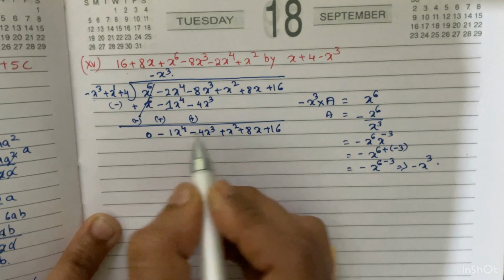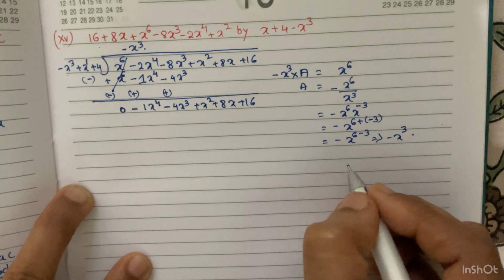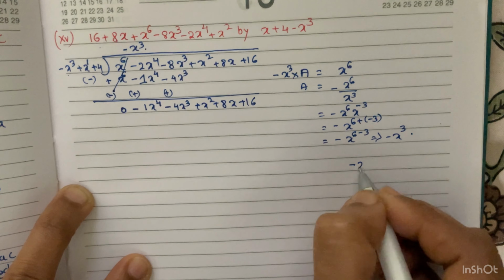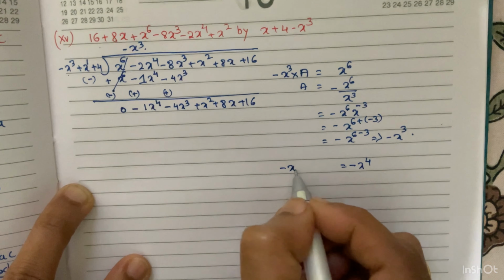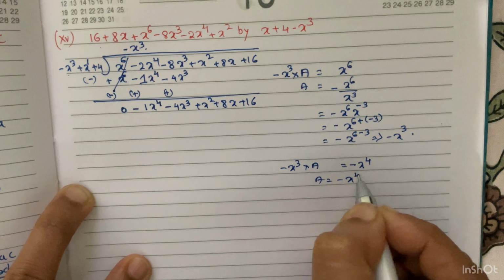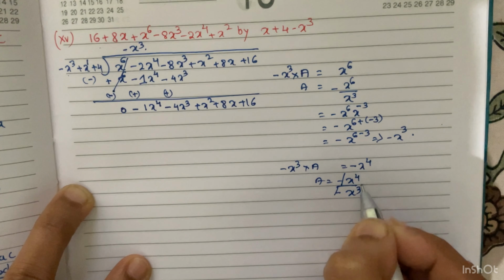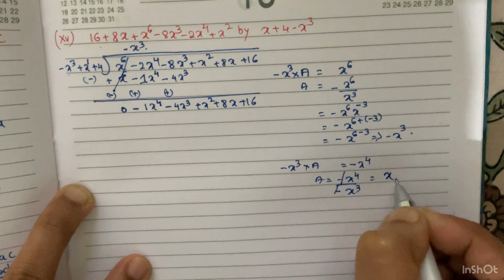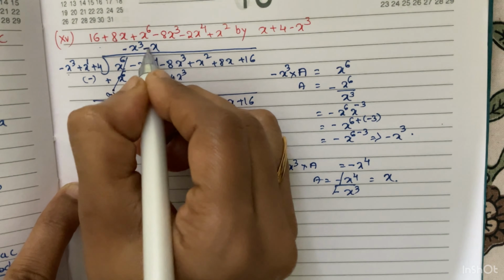Now like this, we have to consider for x, minus x raised to the power 4 here. Minus x raised to the power 4. Again same thing, minus x cube into a equals minus x raised to the power 4, divided by minus x cube. Minus minus get cancelled. Here 4 minus 3, I am left with only 1x here. Now I'm writing this x here, and here we got plus x.